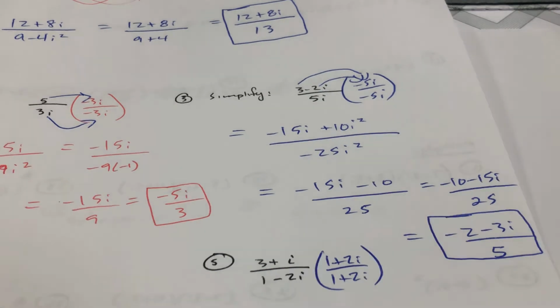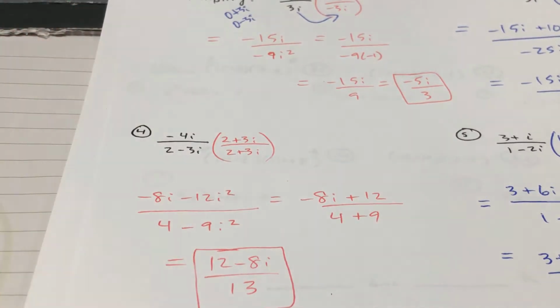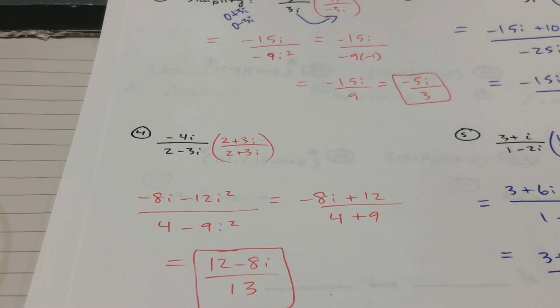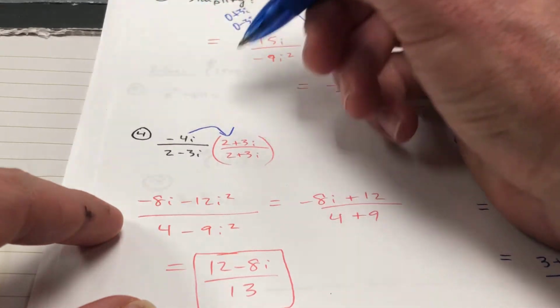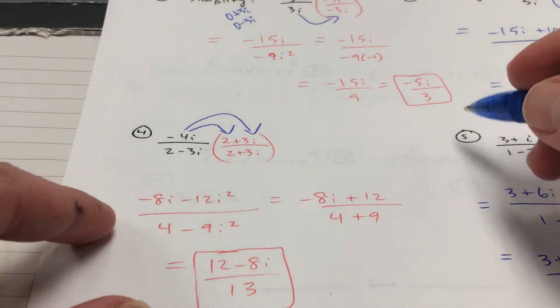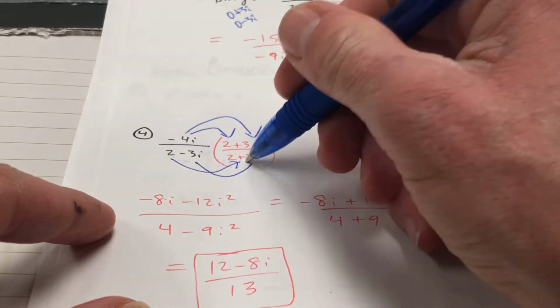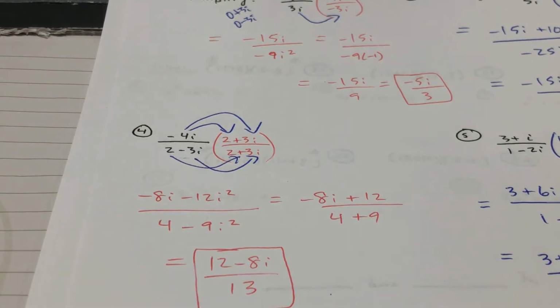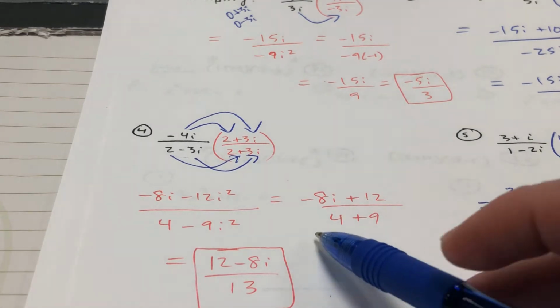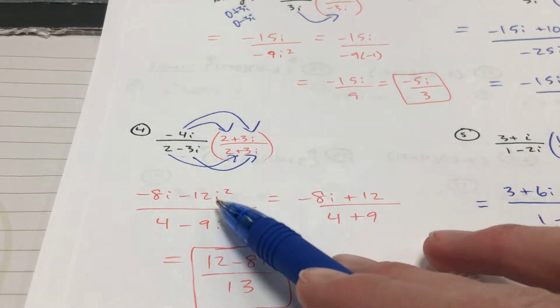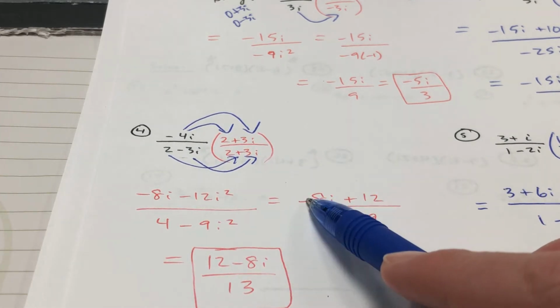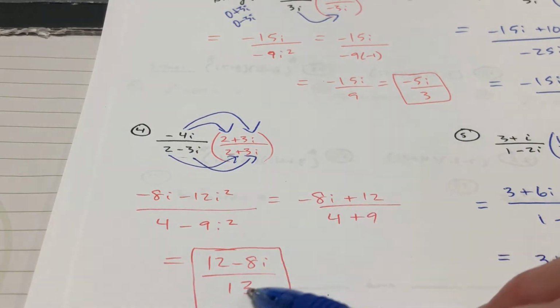All right, on number 4, negative 4i over 2 minus 3i. I'm going to multiply the top and bottom by 2 plus 3i, which is the conjugate of the denominator. Up top, I'll have a negative 8i minus 12i squared. Down below, the first and last parts of FOIL give me 4 minus 9i squared. i squared is a negative 1, so negative 9 times a negative 1 is a positive 9. Negative 12i squared is going to be a positive 12, and I'll have negative 8i there. I'm just going to switch the order: 12 minus 8i, and then over 13.